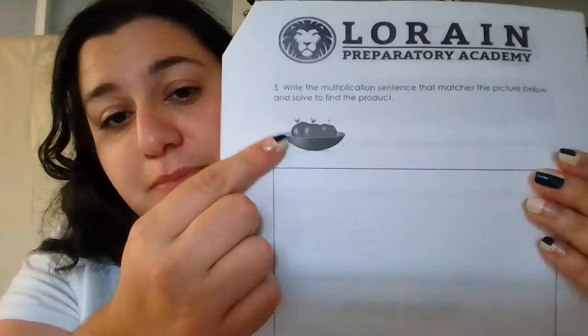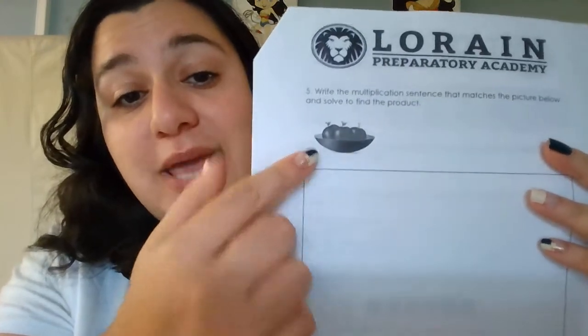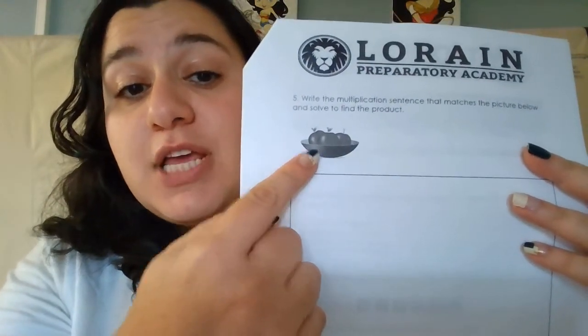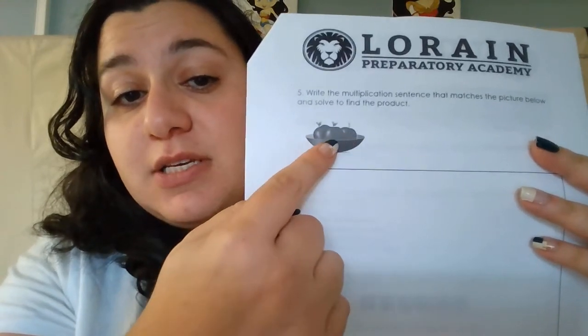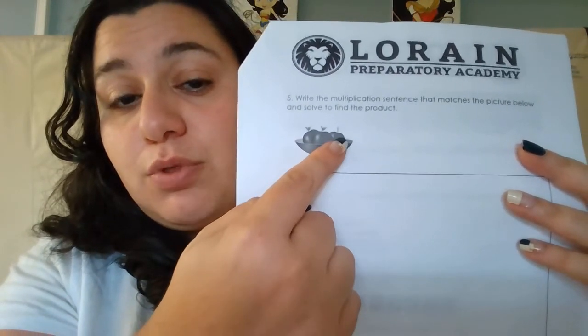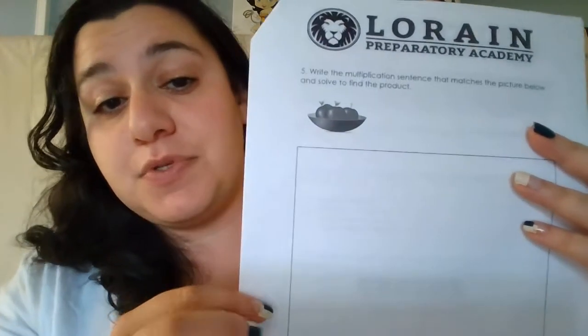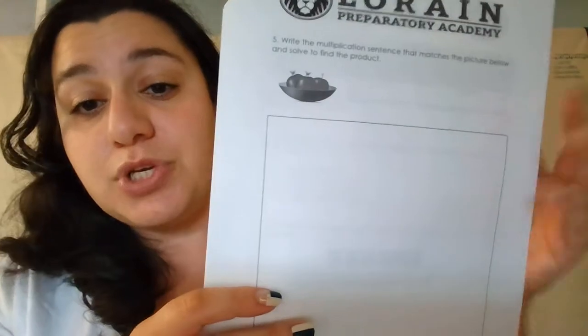Number 5. Write the multiplication sentence that matches the picture below and solve to find the product. So let me give you a little help here. This is the picture they're talking about. And here we have 1 fruit bowl, 1 bowl of fruit. And how many apples are in it? 1, 2, 3. So we have 1 fruit bowl with 3 apples. Hopefully that helps you in choosing your numbers for your number sentence.